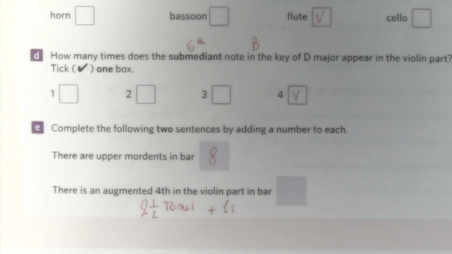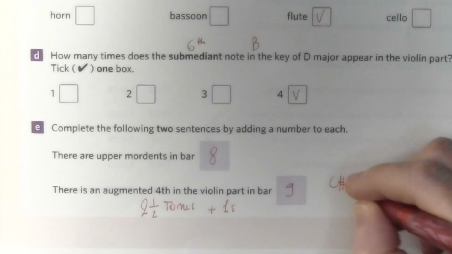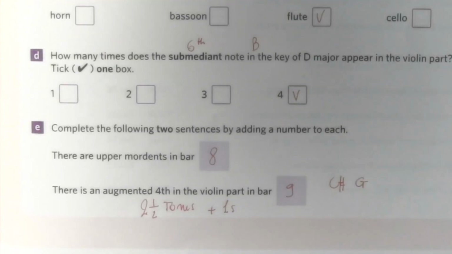Then you need to go through the violin part very patiently and find this augmented fourth. And it is in bar 9 when we have C sharp and G natural. They are 3 tones apart.